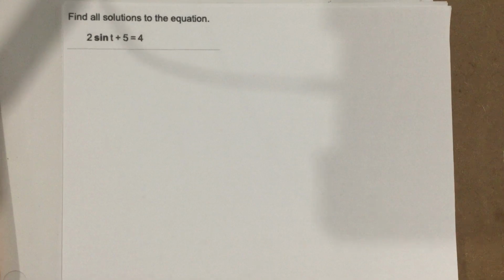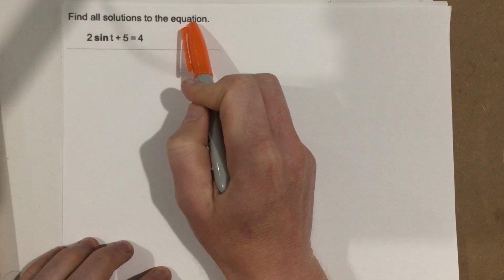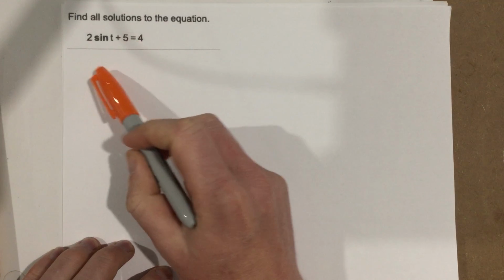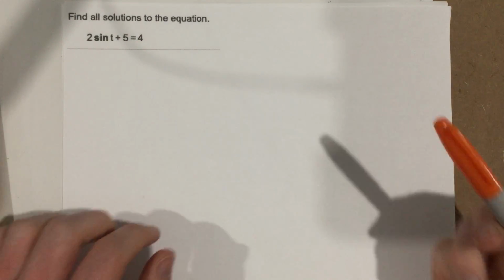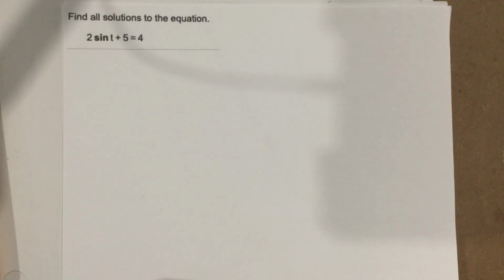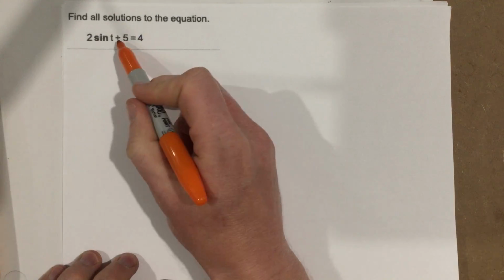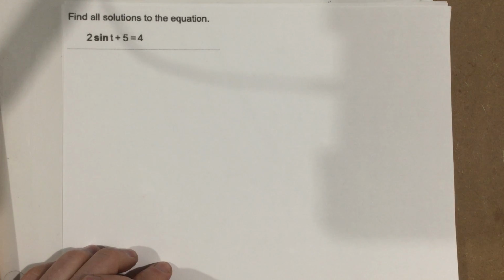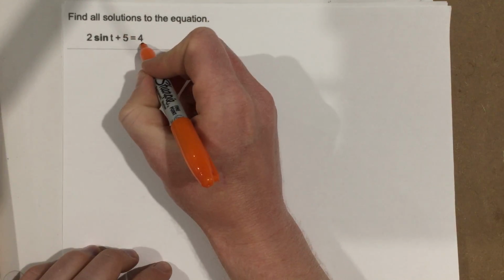This is problem number 4 for assessment number 8. It says find all solutions to the equation. You can see that we have a trigonometric equation, but to solve this, we're going to solve it the way we solve any other algebra problem. We're going to start by taking care of the addition and then the multiplication, and then we're just going to evaluate for sine t. So let's subtract 5 to the other side.